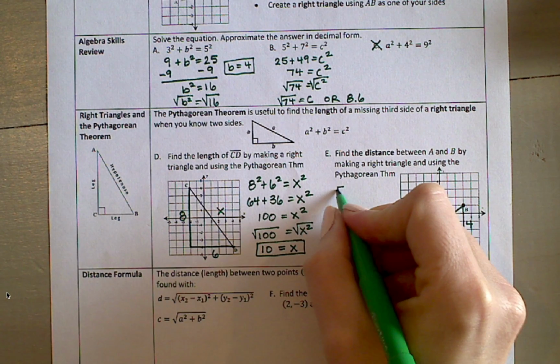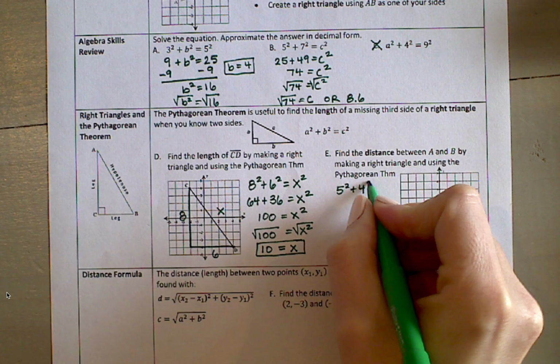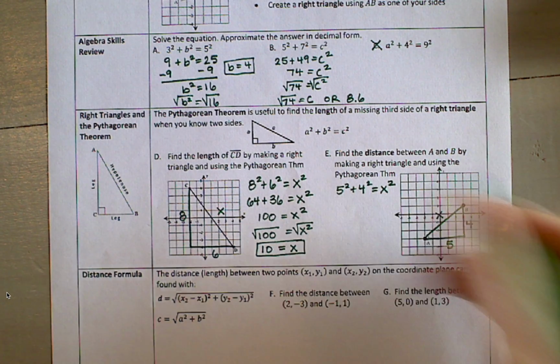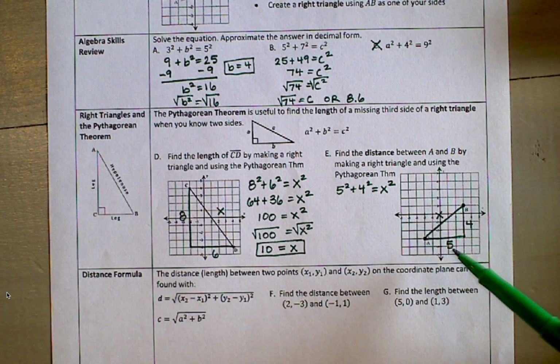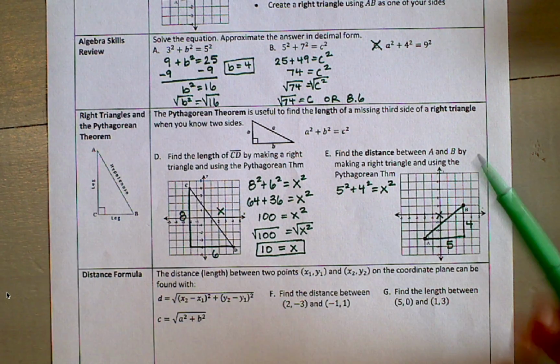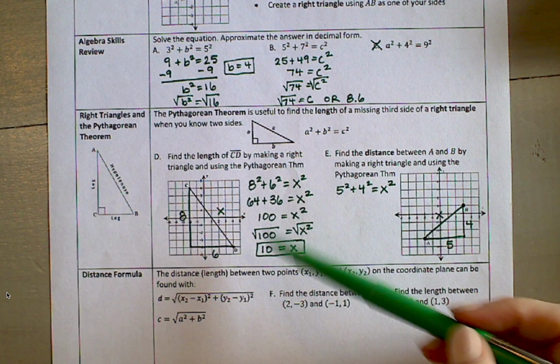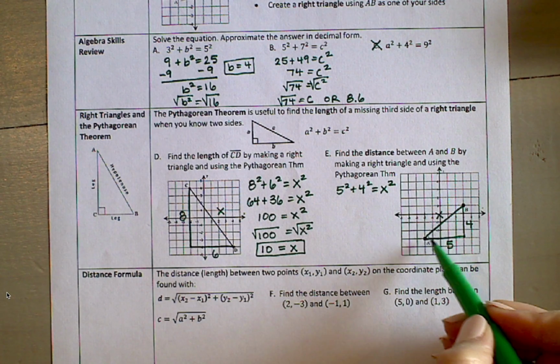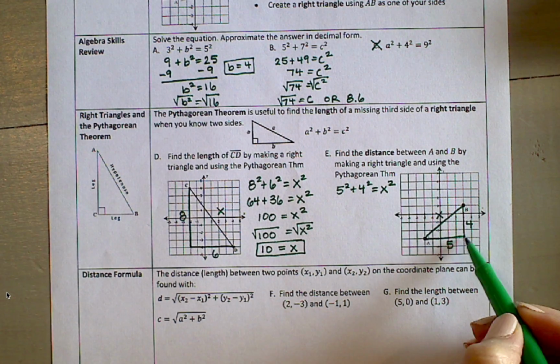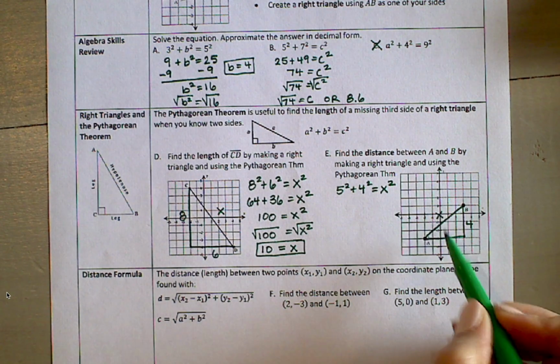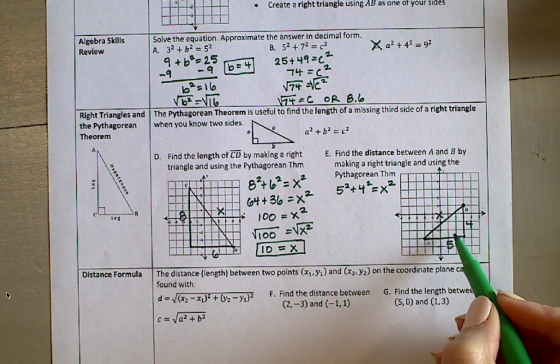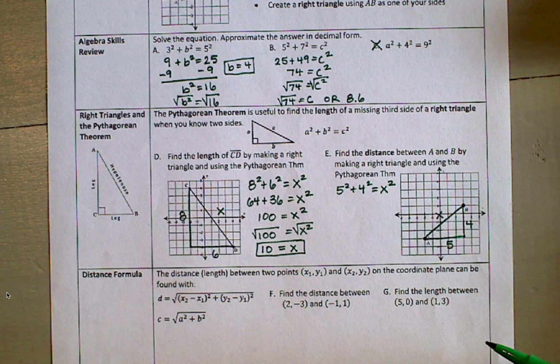So you'd have 5 squared plus 4 squared equals x squared, okay? Now, I'm not going to do this one with you, but if you want to try it, you can. It's the same premise as D. Just remember that when you're connecting them, you want to be on the line, except for the diagonal, and you want to make sure that you're counting the boxes so that you know how many boxes there are, okay?